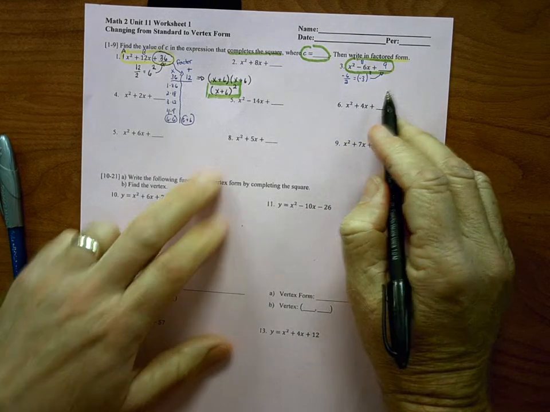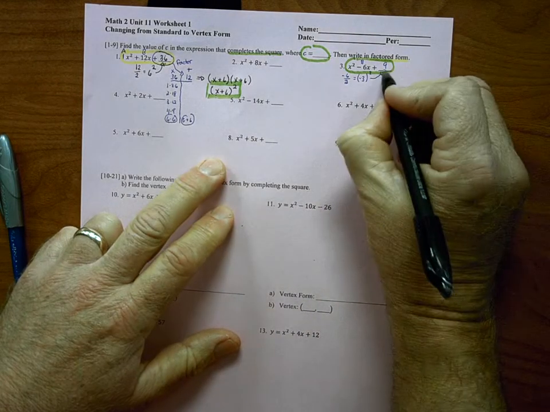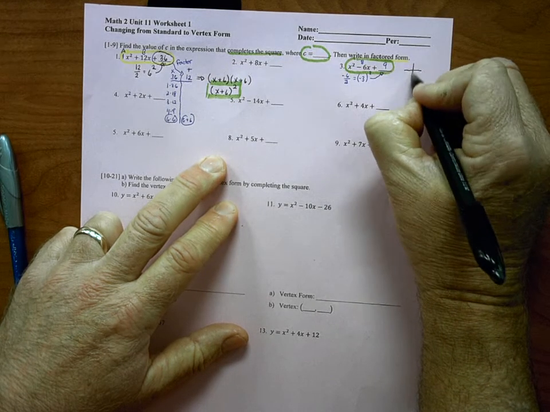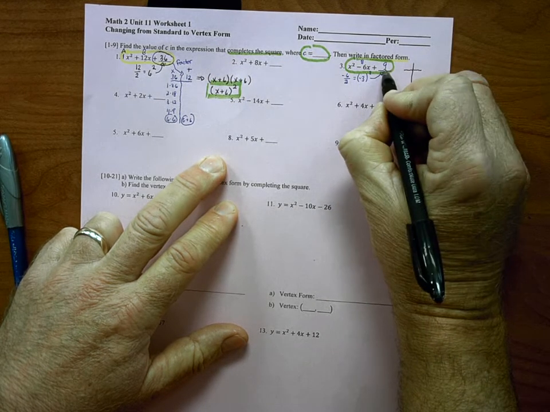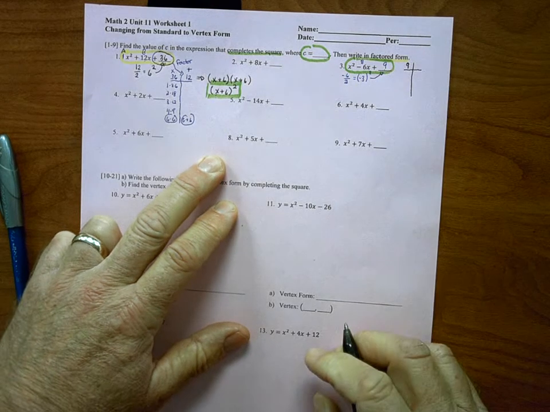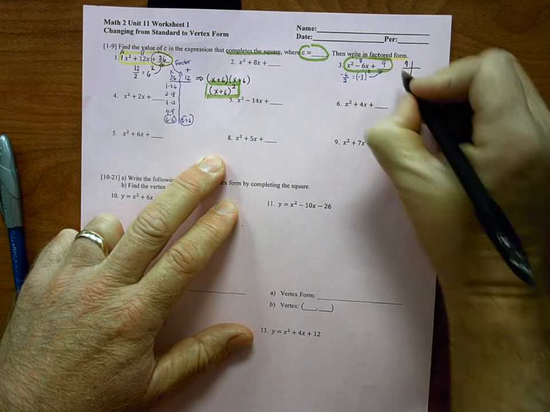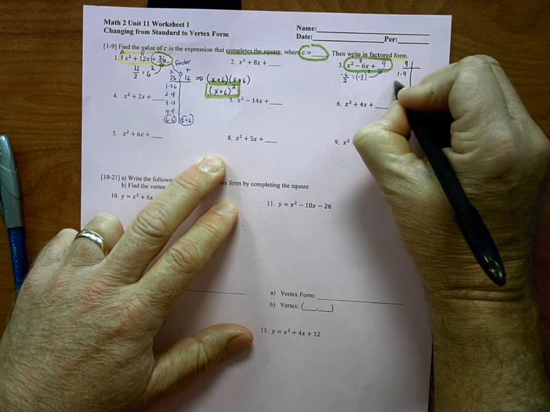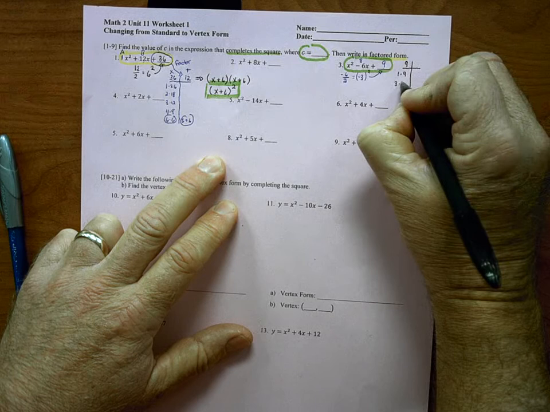All right, so how do I do that? To write it in factored form, I'm going to make my t-table. I'm going to take the c value, which is 9, and I need to find all the distinct pairs of numbers that multiply to make 9. So that would be 1 times 9, and 3 times 3. That is it.